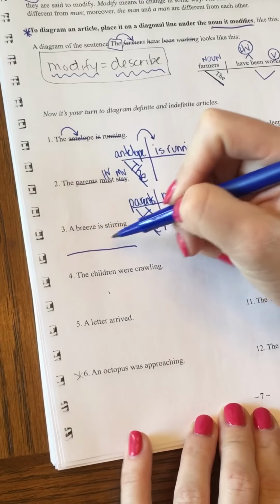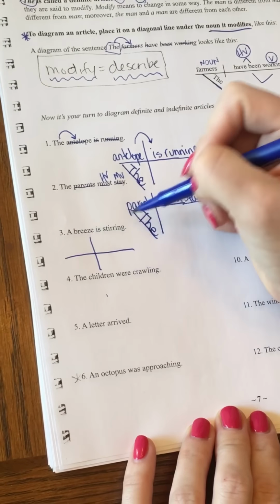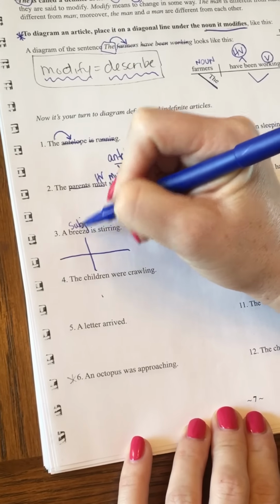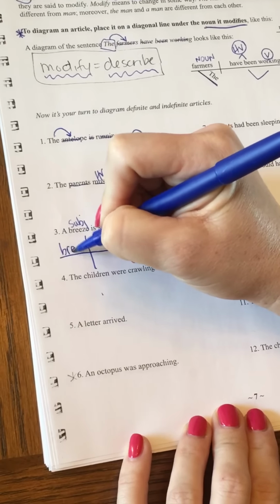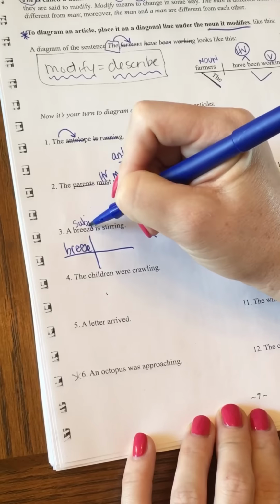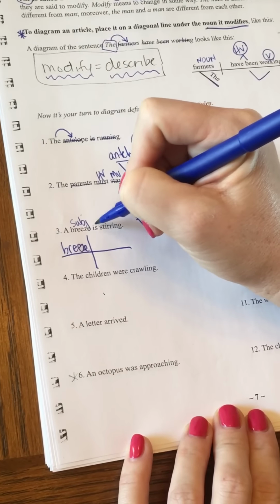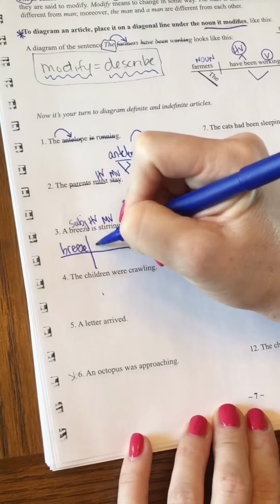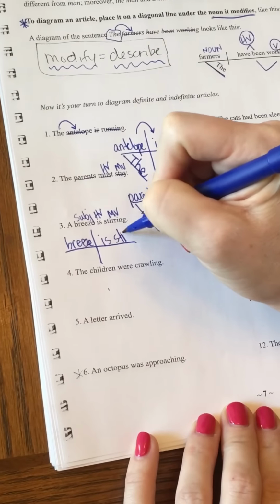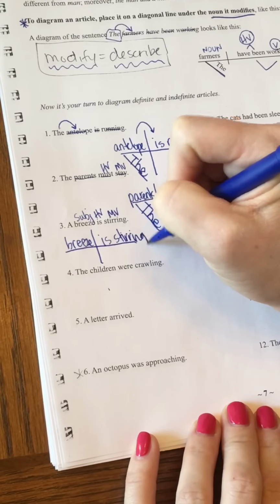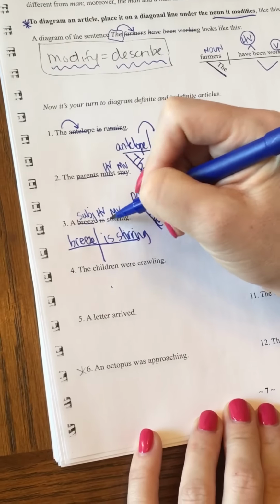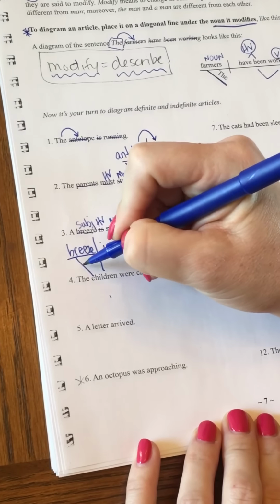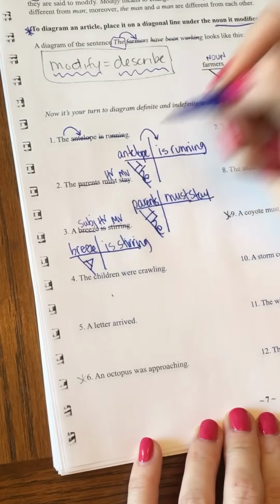Now, if we look at this sentence, we have a breeze is stirring. And breeze here we have as the subject. And what is the breeze doing? The breeze is stirring. So again, we have helping verb, main verb. The breeze is stirring. Cross off the words as we use them. And we have a. Now it's a breeze. So we put it on a diagonal line below.